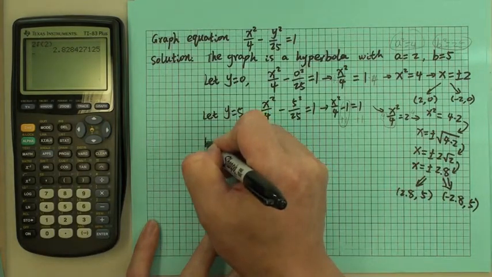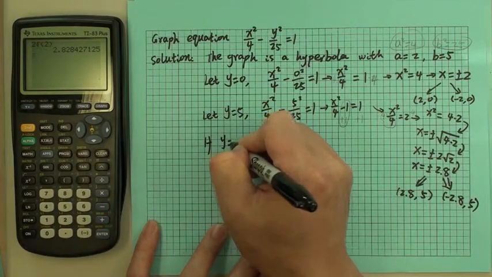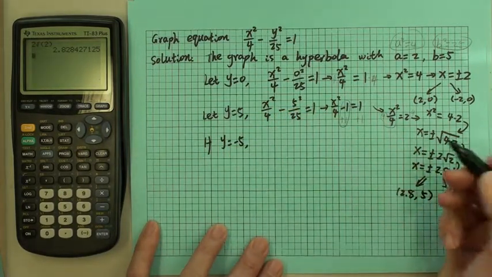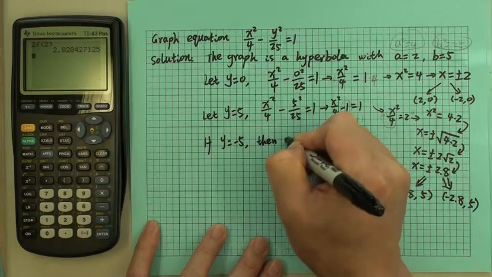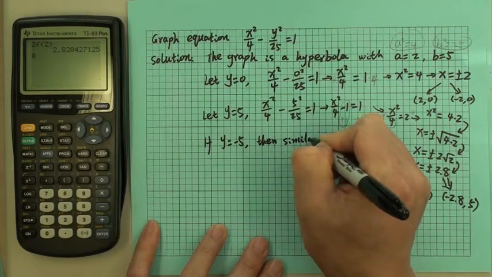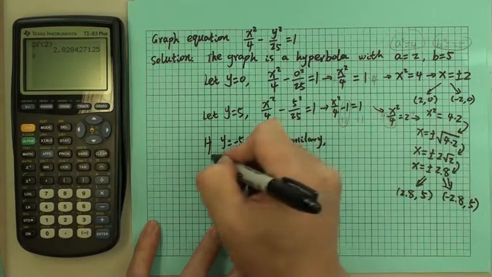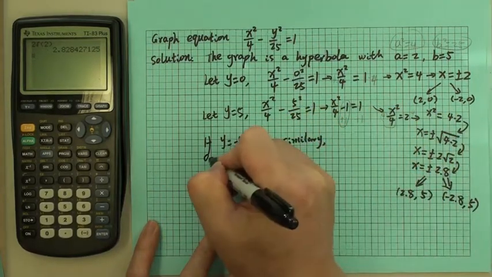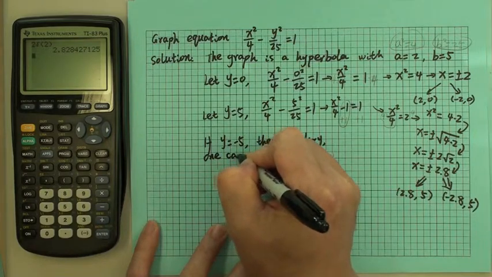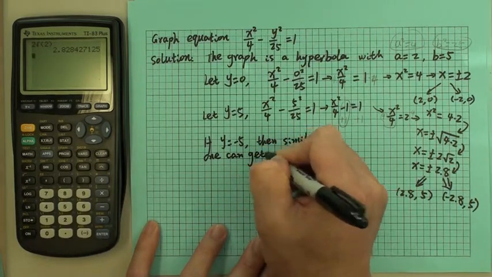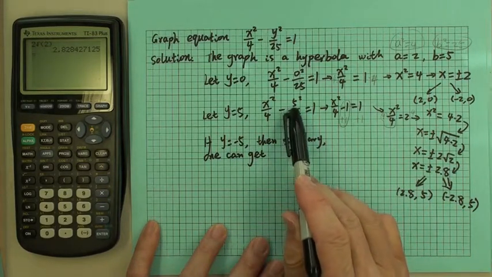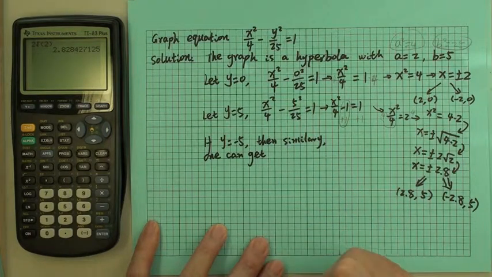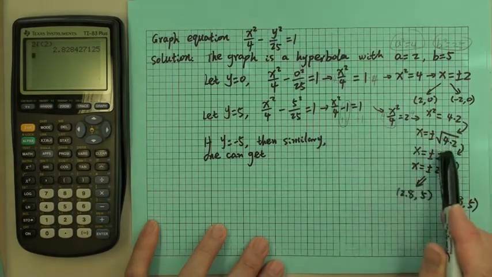If y is negative 5, then similarly, you put in negative 5 squared, which is still positive 25. So the rest of them are all the same.